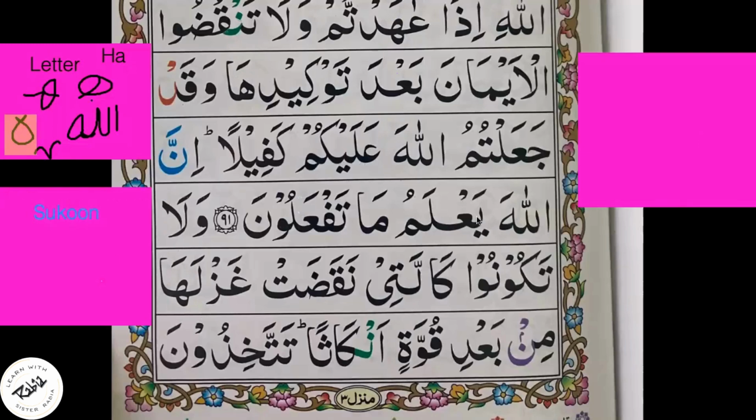Sukoon. Okay, so sukoon, let's go grab some sukoon. Sukoon grabs a letter under it and behind it. So now there's only going to be one sound in this bubble.